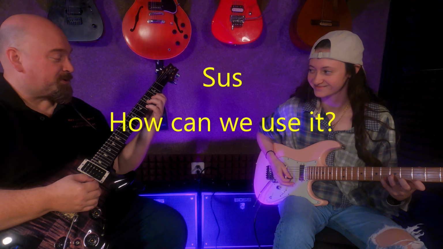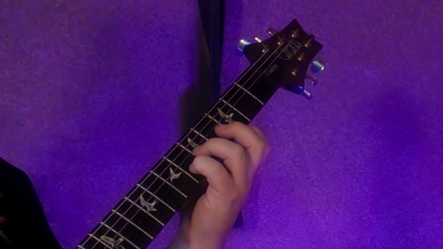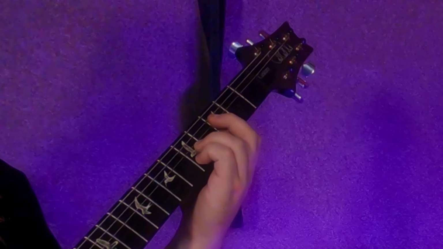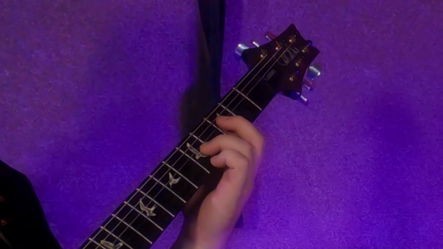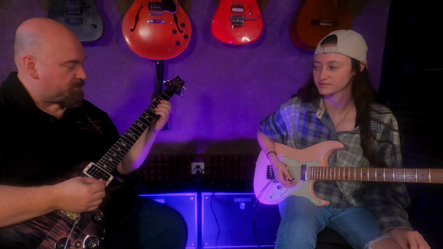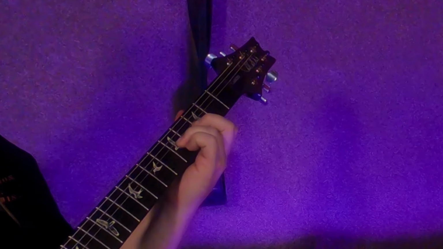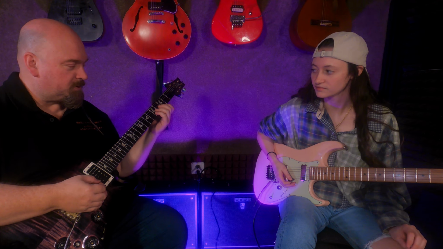All right, so sus, how can we use it? It can have endless possibilities. If you just have a C major chord, sometimes it's just kind of, well, it has power because there's only that, but there are things that you can do. So rhythmically, it comes out for more improvisational movement.